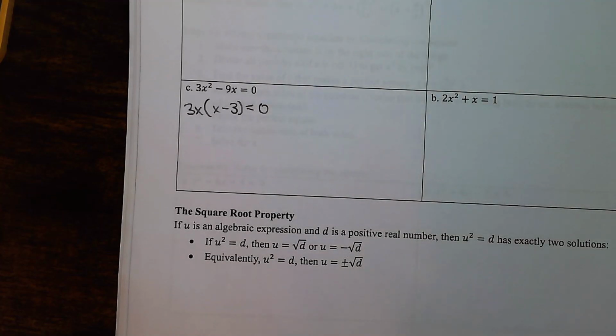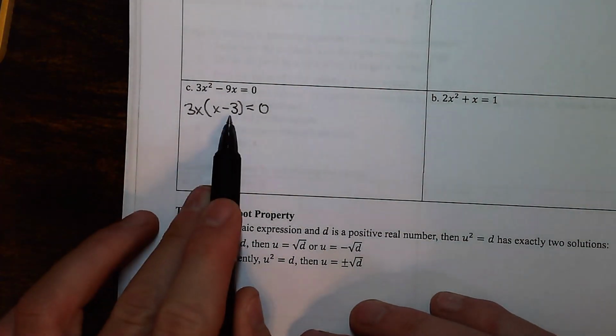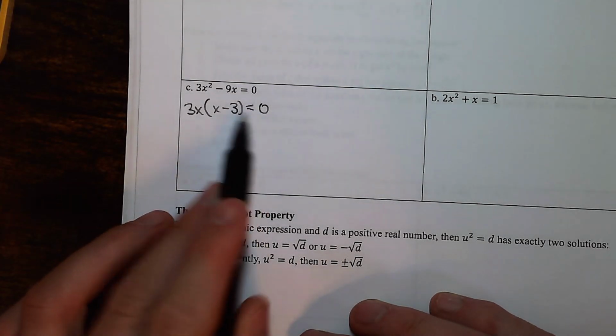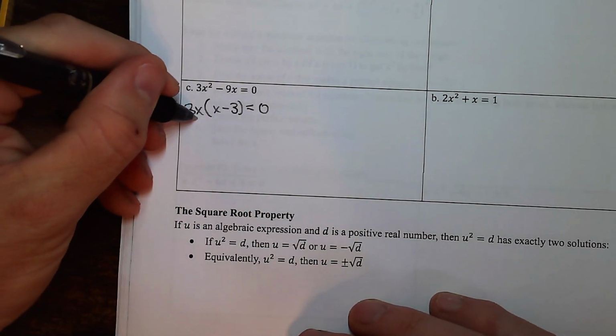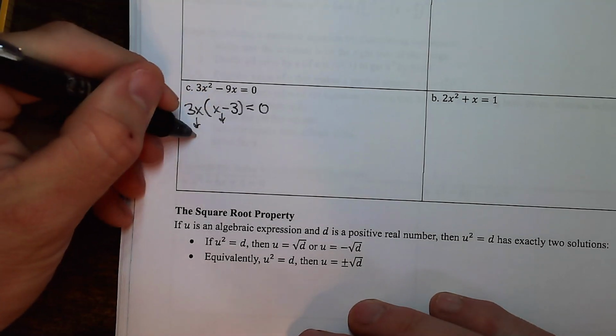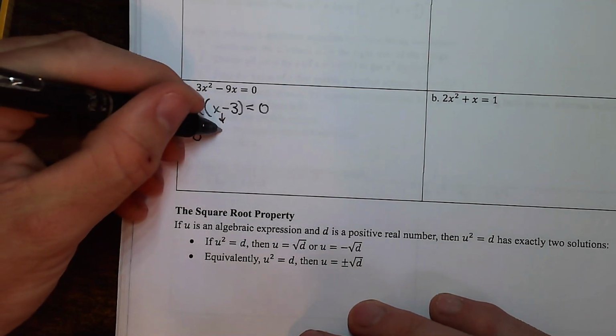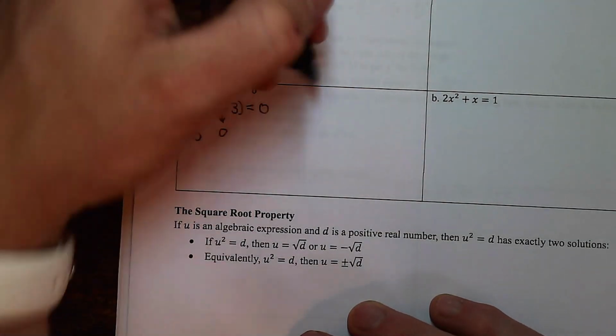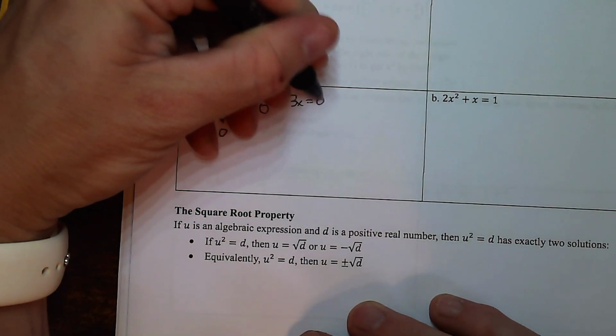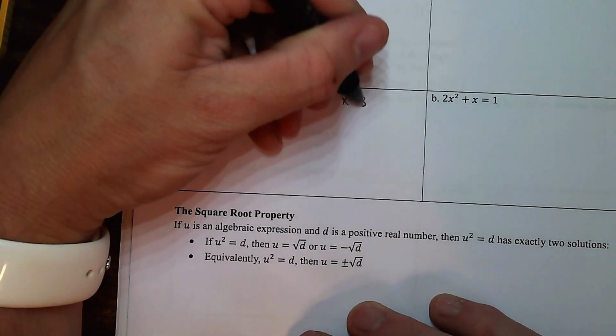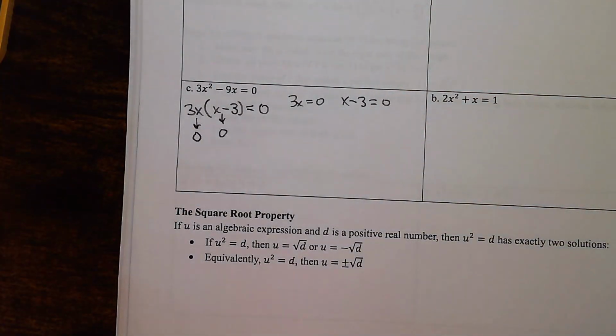Now we're going to apply the zero product principle. Some call it the zero product property. What does that mean? That means if I have an expression times another expression with a variable in it equal to 0, I can set each expression equal to 0. So I'm going to set this factor equal to 0 and that factor equal to 0, making two equations: 3x equals 0 and x minus 3 equals 0. And I'm going to solve each of these equations.